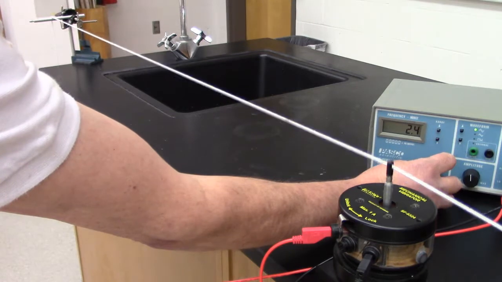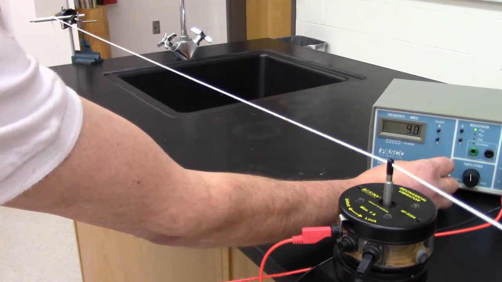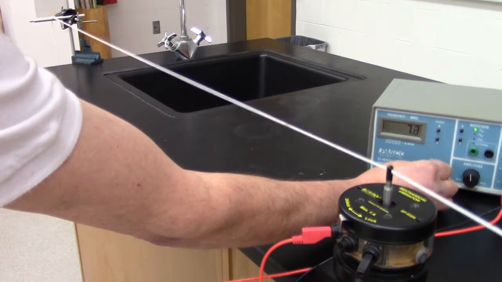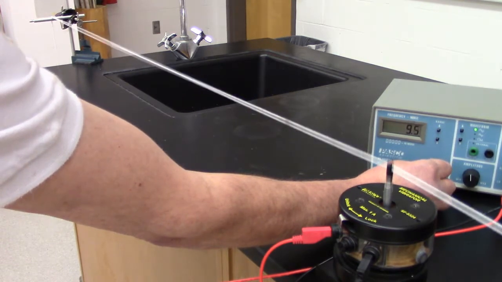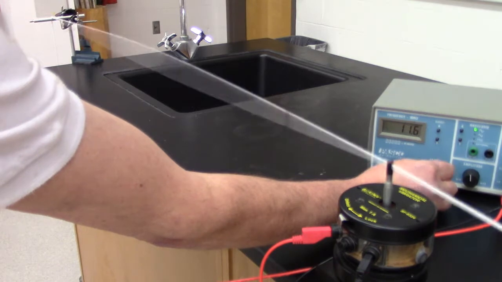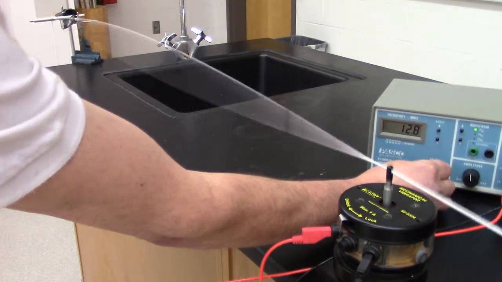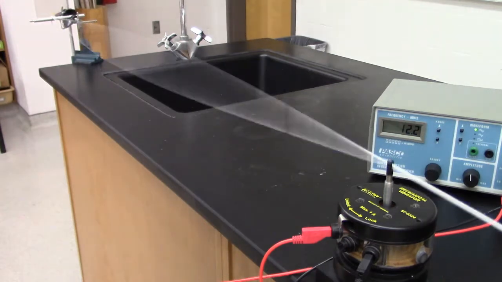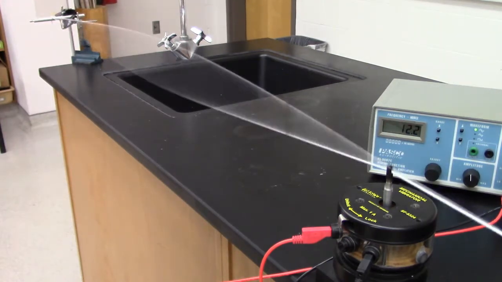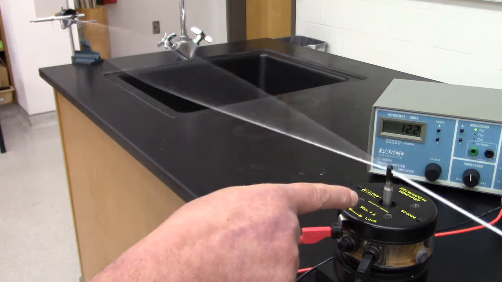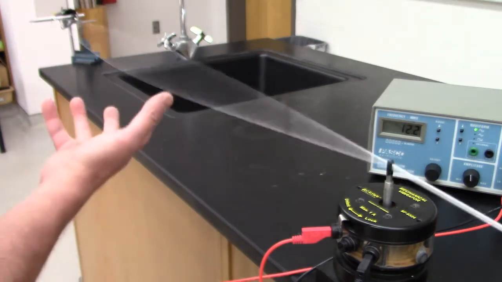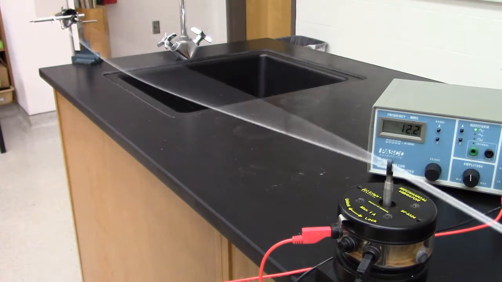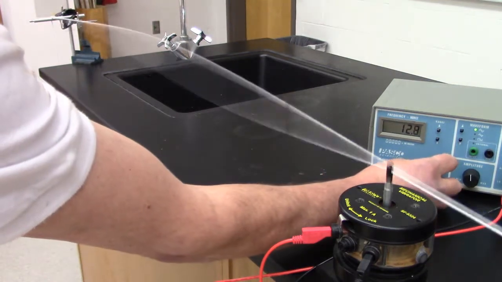Now let me just show you something. If I increase the frequency, I get to a certain value. This is 12.2 hertz, 12.2 cycles per second. So that's going up and down 12.2 times per second. And you get this, what's called a standing wave. So remember that frequency, 12.2, because I'm going to keep increasing it.